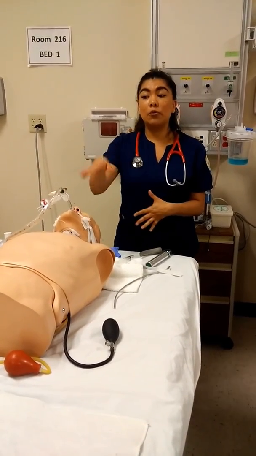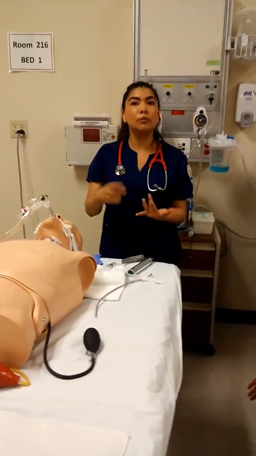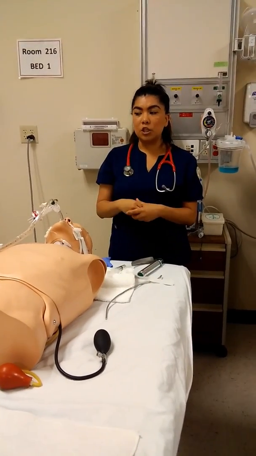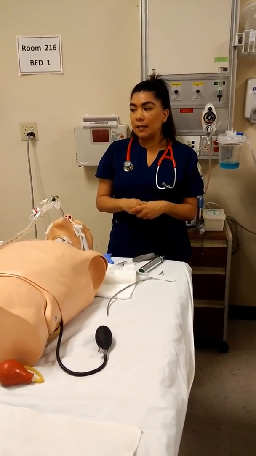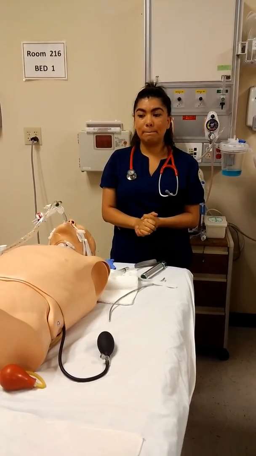And then I would go obtain also the patient's vital signs. Once again, aside from listening to their breath sounds, I would go ahead and check their heart rate, respiratory rate, their saturations. And yeah, so that's the way it is to perform an intubation.